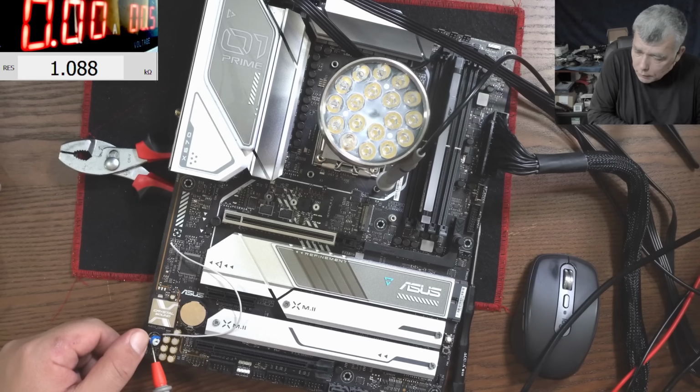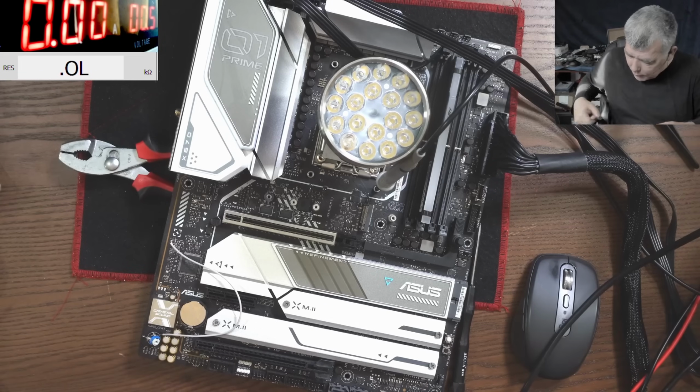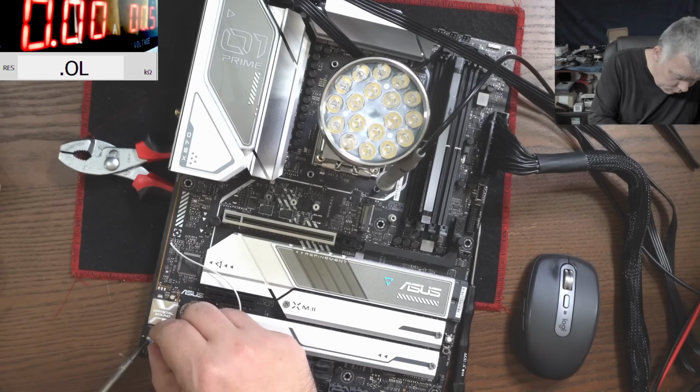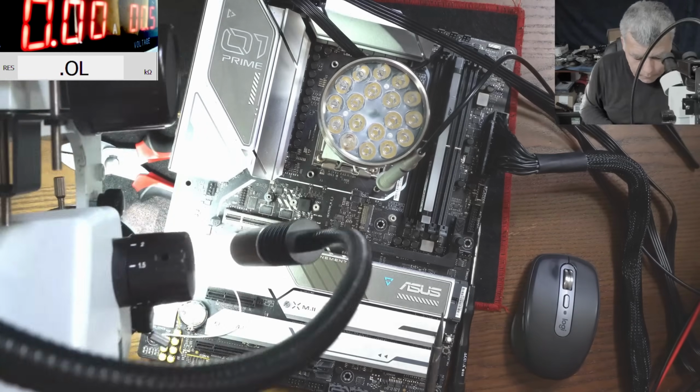So we need a 1 kilo ohm resistor, exactly 1 kilo ohm, you can see. Perfect. We can find a 1 kilo ohm resistor. Let's remove the wire.